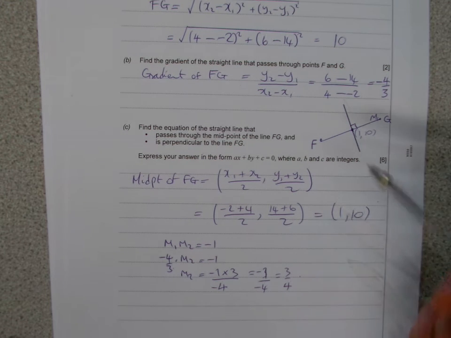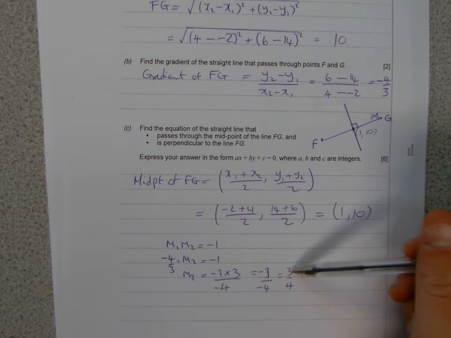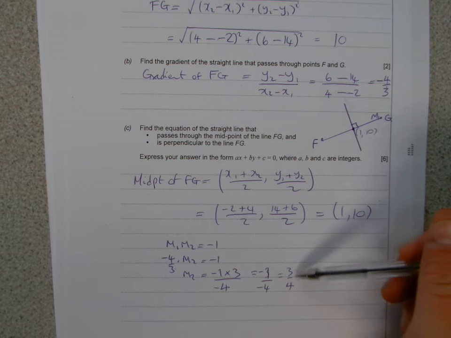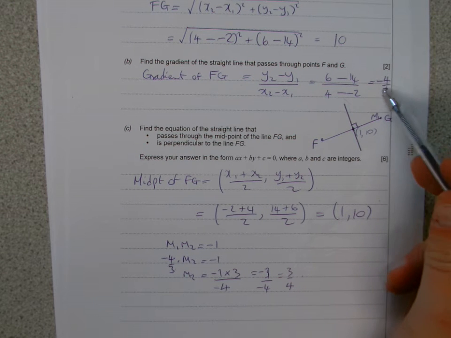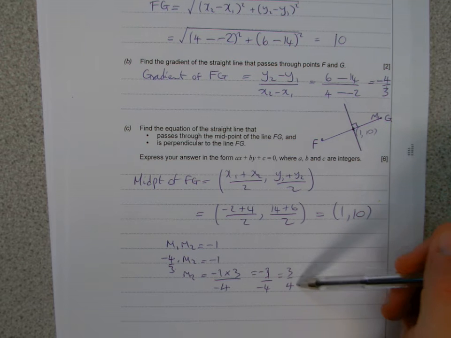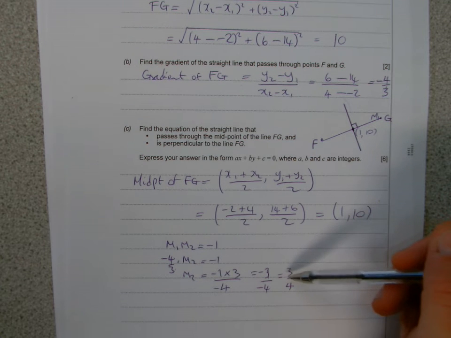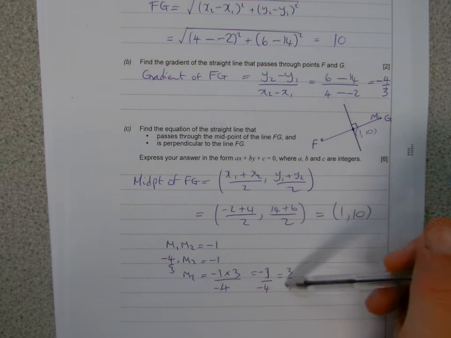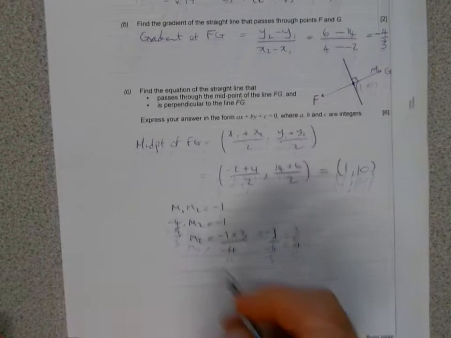A quick way of remembering it as well is that the perpendicular gradient is the negative reciprocal. Because that's a minus 4/3, if you flip it to 3/4 and change the sign, that's how you can get the perpendicular gradient. Flip it and change the sign, so because it's minus, change it to a positive. So now we can work out the equation.